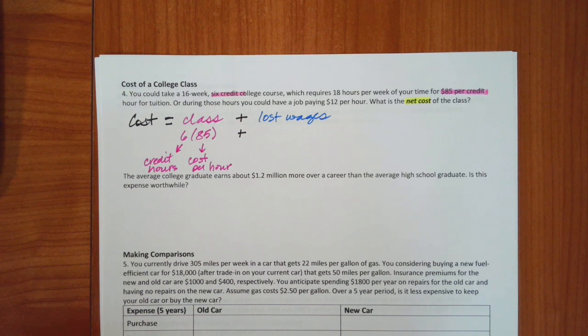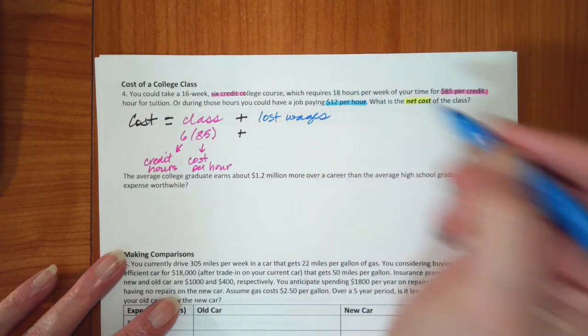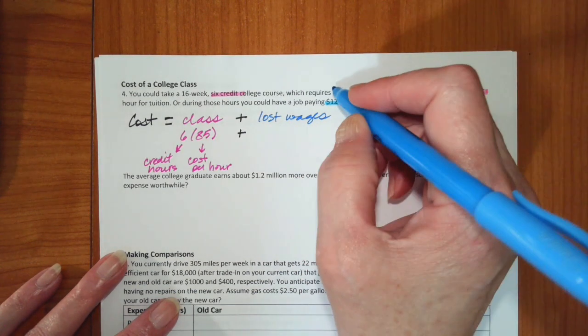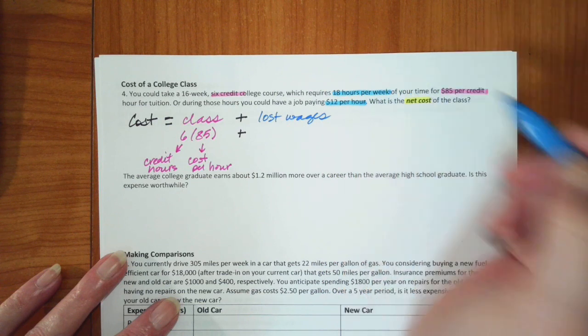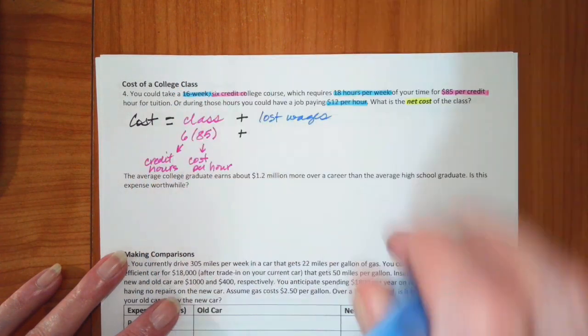Okay, now let's look at this lost wages thing. We know that it pays $12 per hour, and you're losing 18 hours per week, and it's a 16-week class.